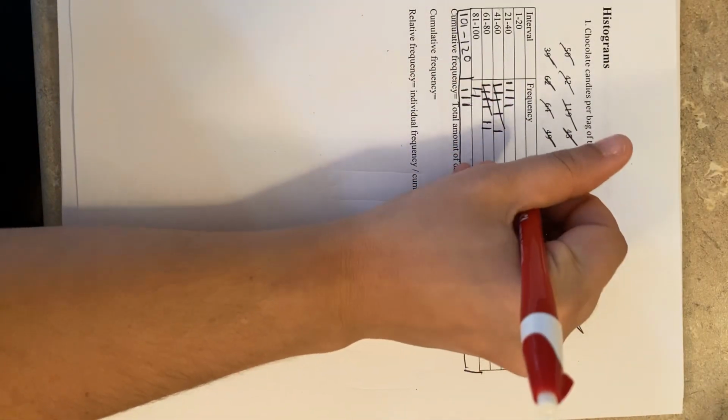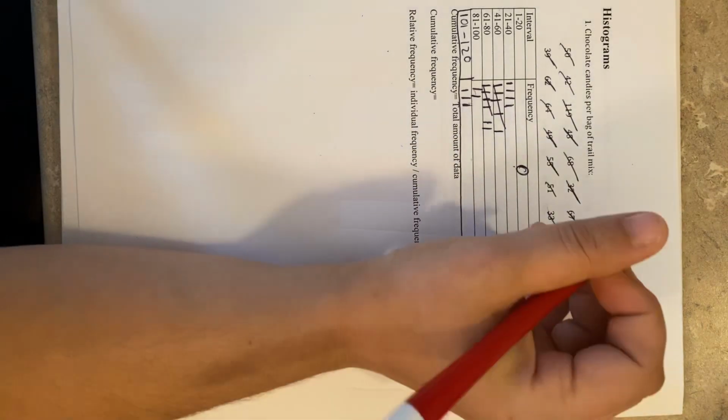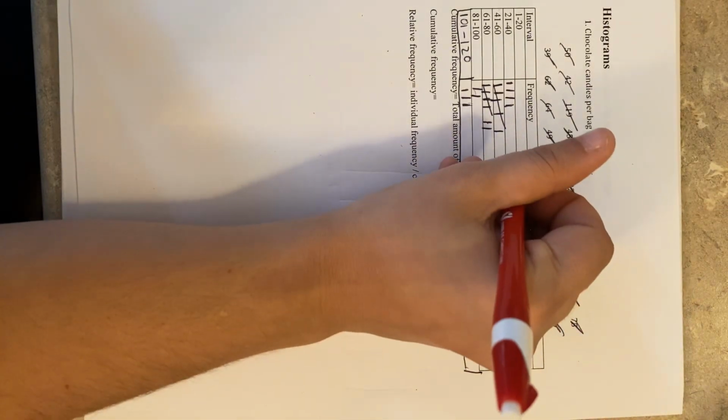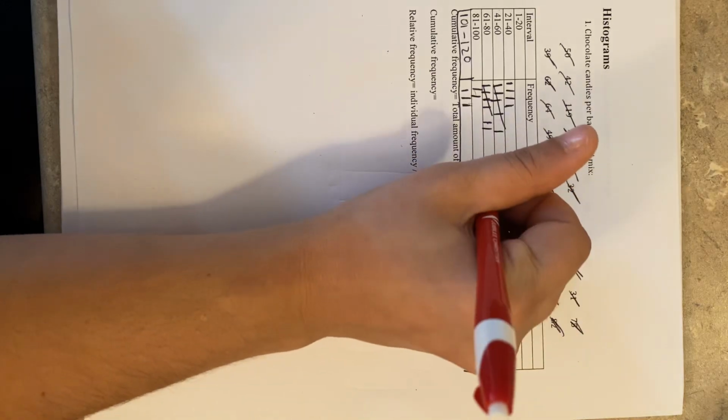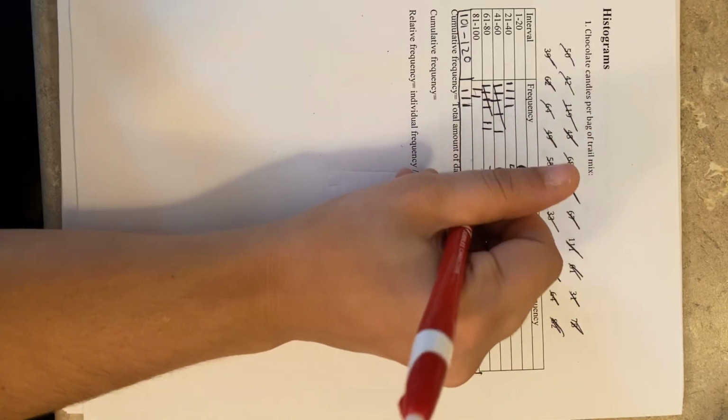So that means that for 1 to 20 it happened 0 times, okay? Between 21 to 40 was 4 times. Between 41 to 60 was 6. Between 61 to 80, that was 7. 81 to 100 was 2. And 101 to 120 was 3, okay?